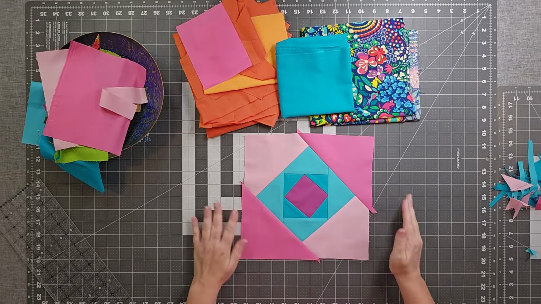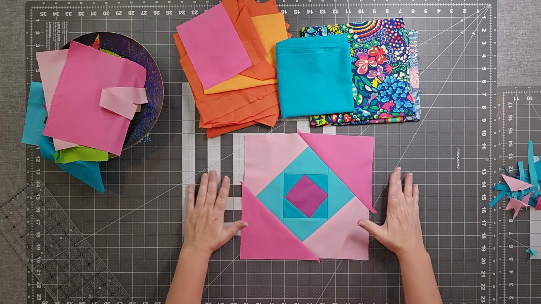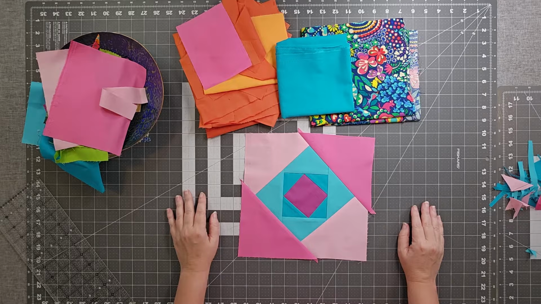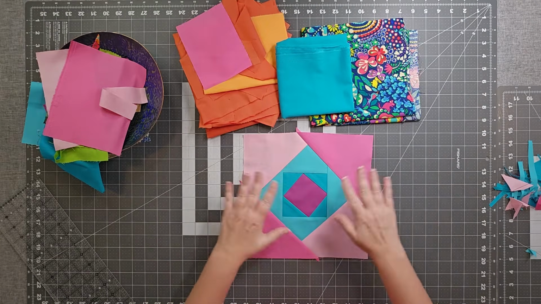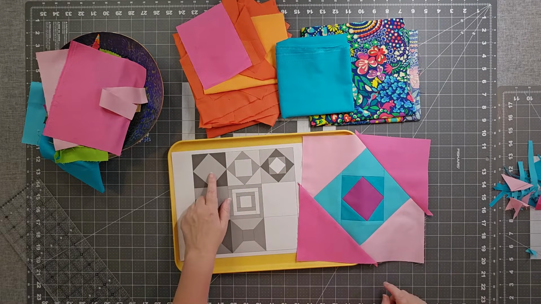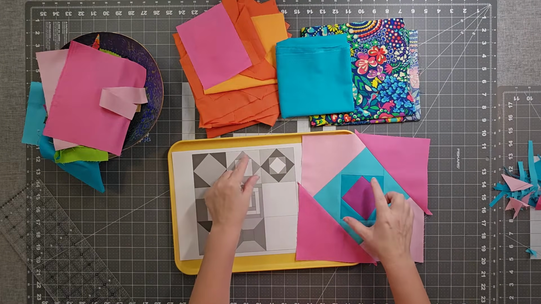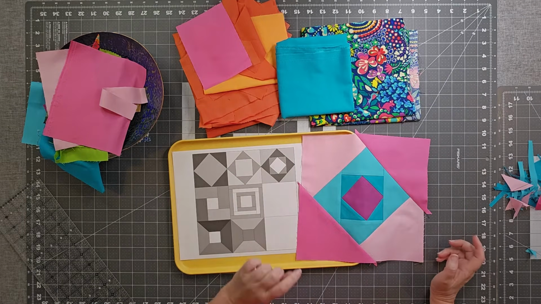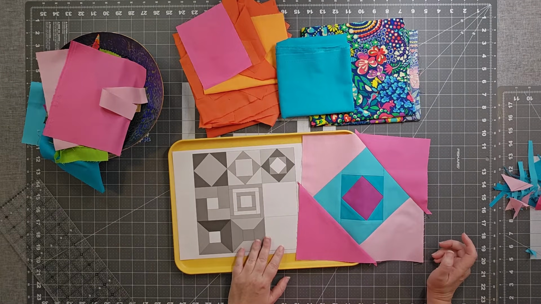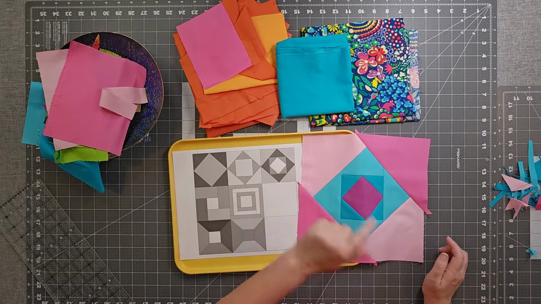And we could come in here and clean these up. We could use a big ruler, get this to be exactly the size that we want it to be. Or we could even add some more triangles on and keep going. To recap, we did this, and then we made it into that, and then we made it into that. You could stop at any point. Any of those are called square in square, but we just kept on going.